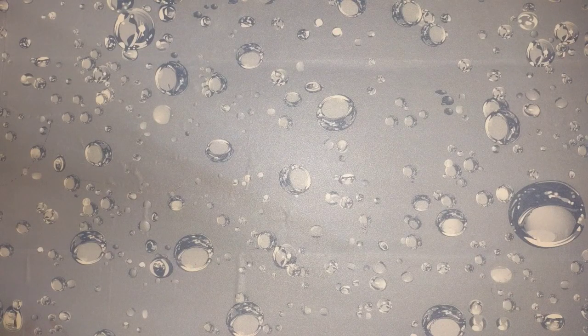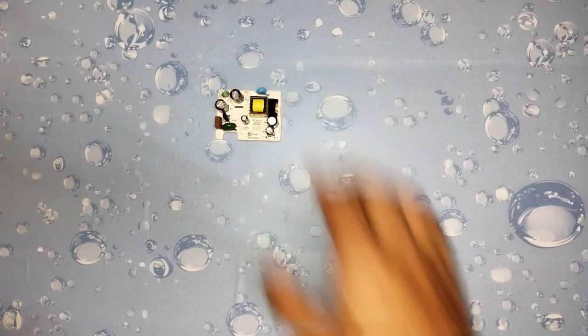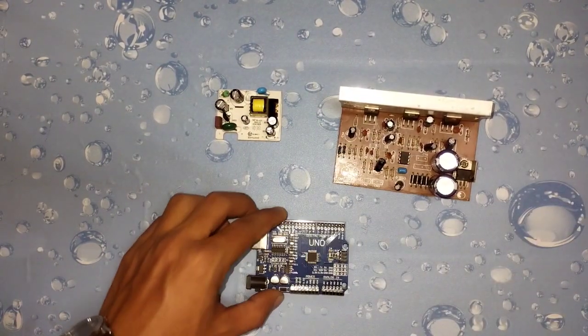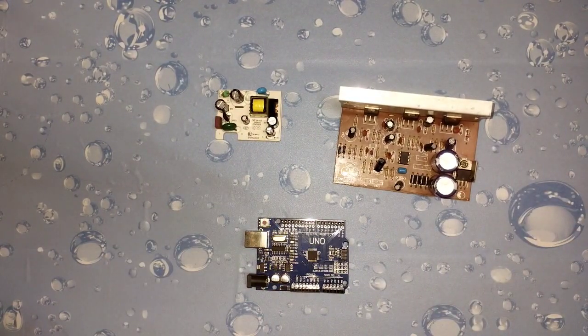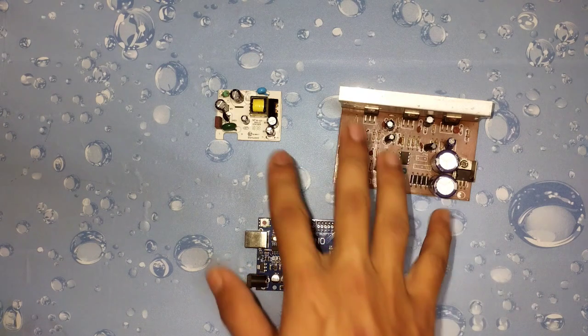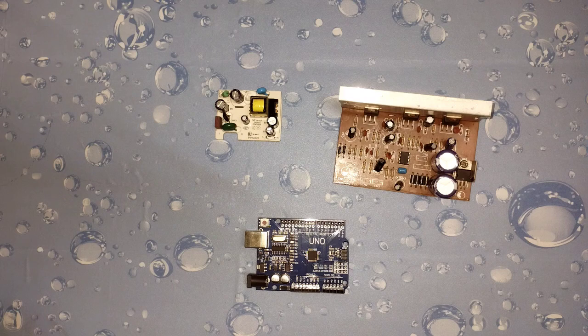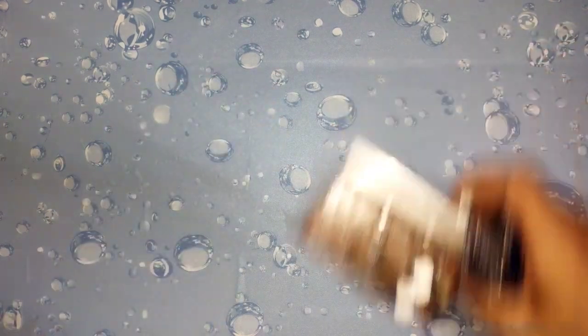Whenever we hear the word circuit, something like this or this comes into our mind, but all of these are printed circuit boards. So before finalizing these designs, the designers need to create a prototype of the circuit using breadboards to check the performance of the circuit.